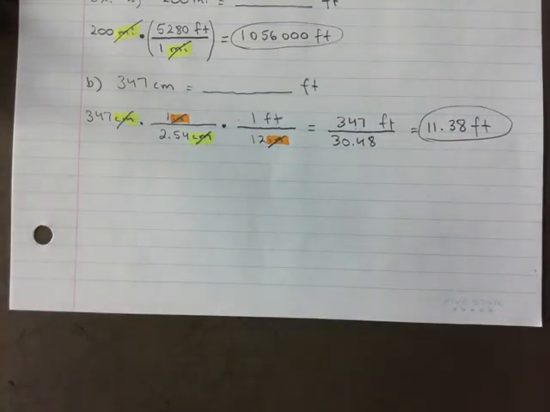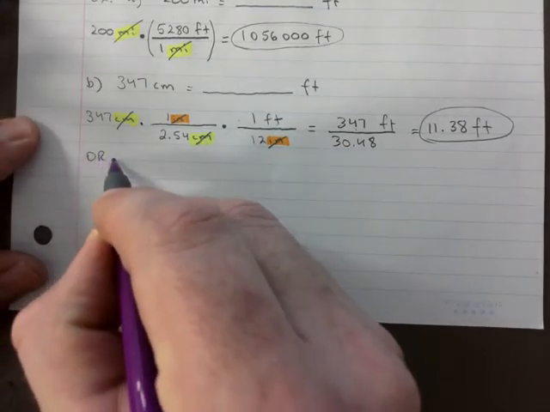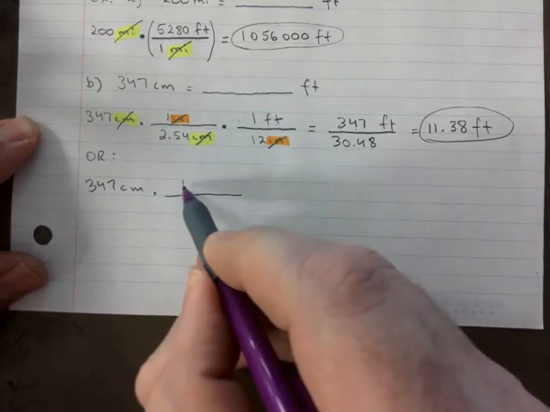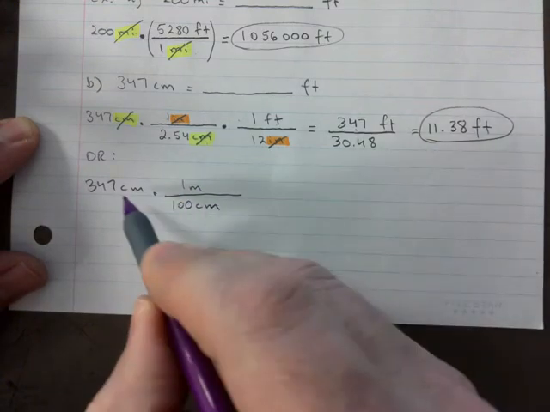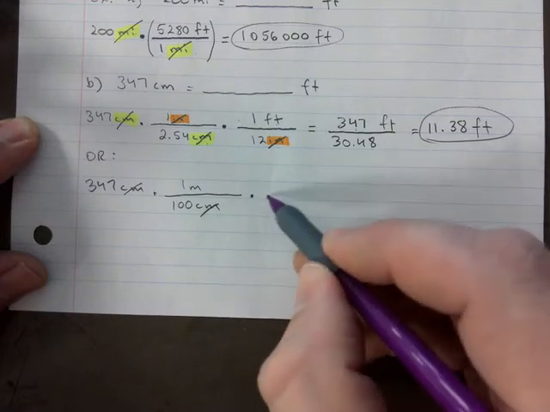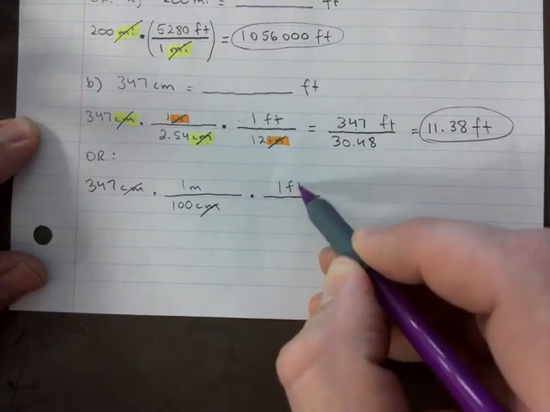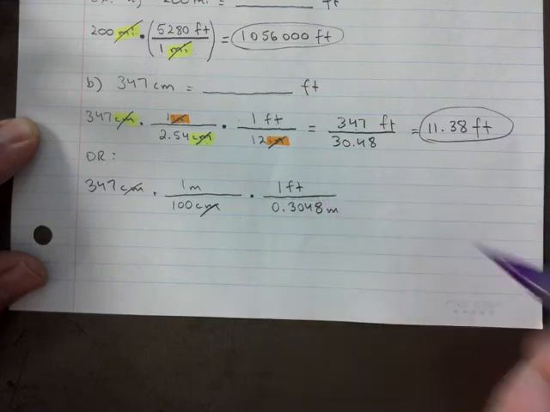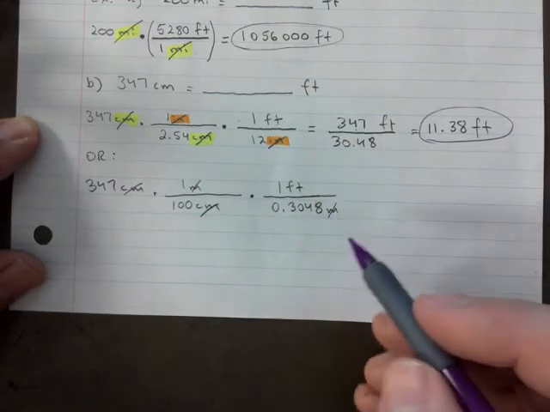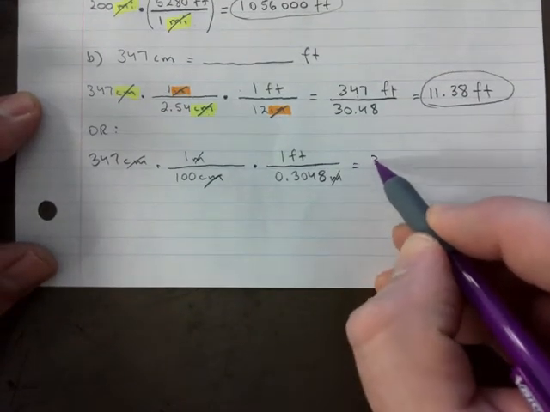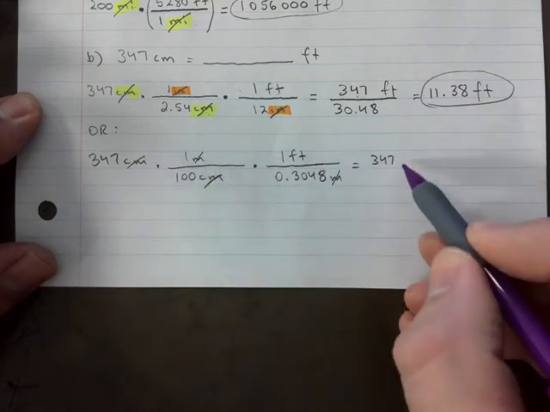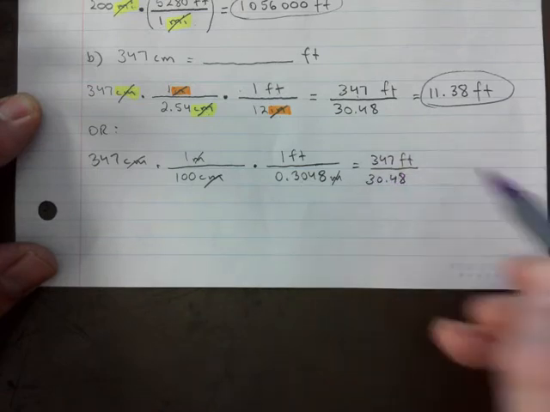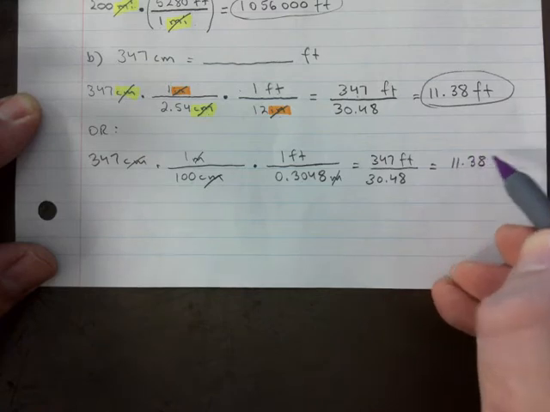Was there another way of doing it? You bet. And just because I want to make sure that that is something you understand, I could have gone like this. 1 meter has 100 centimeters. Cancel, cancel, right? And then I know that 1 foot has 0.3048 meters. And I can cancel the meters here. And watch this. If you multiply 347 out at the top, you get 347 feet. If you multiply this times this, you get the exact same result as up top. And there you have it, right?